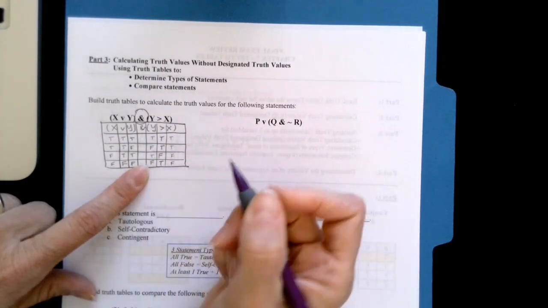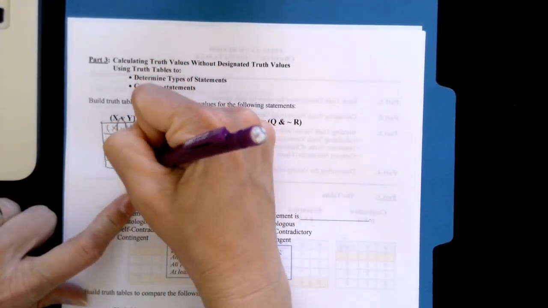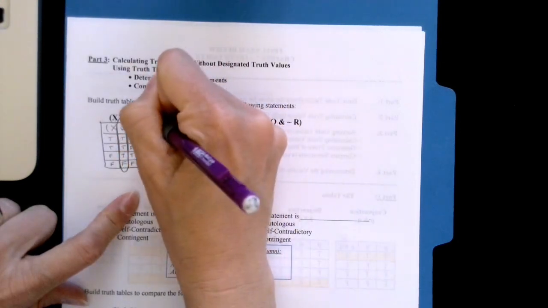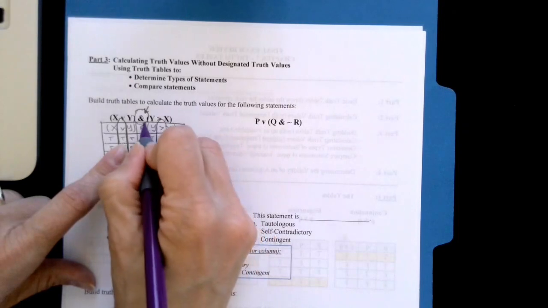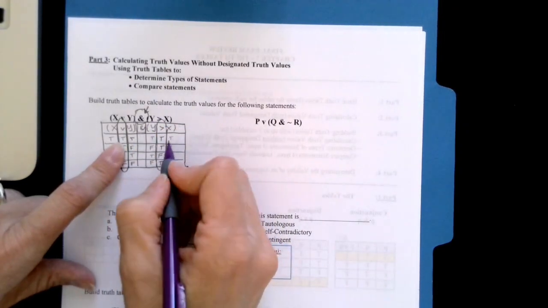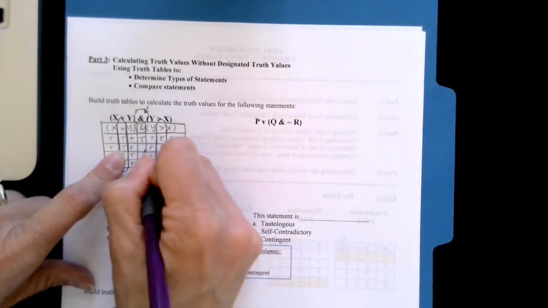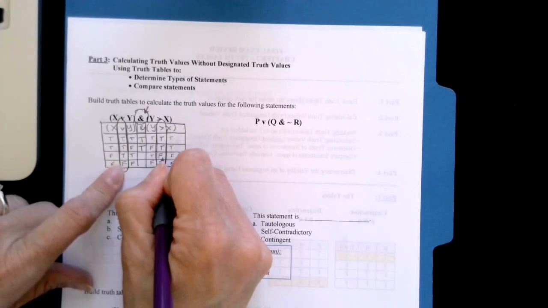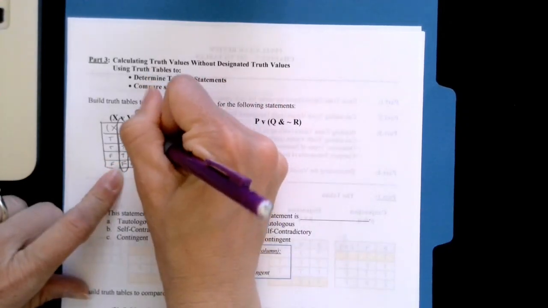We're going to use this column and this column to come up with this column. And it's a conjunction. So our rule there, we're looking for TT to make TTT, everything else is F. So TT, TT, no, no. So these are F, F.